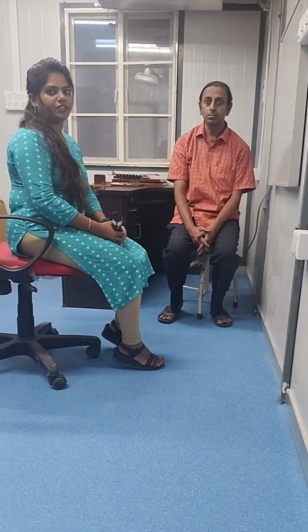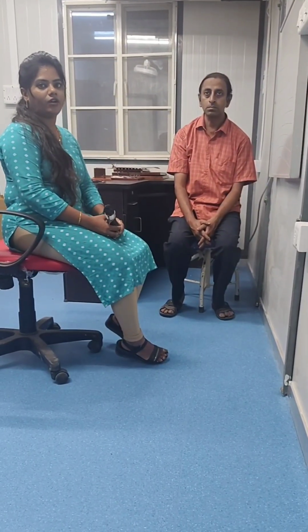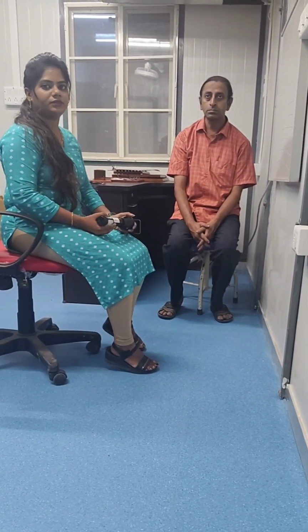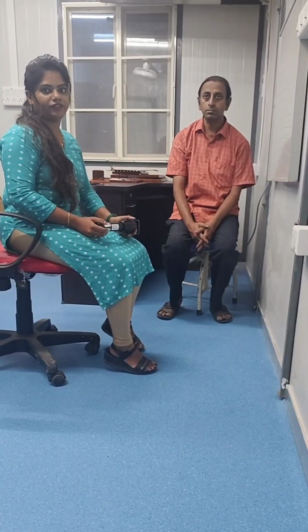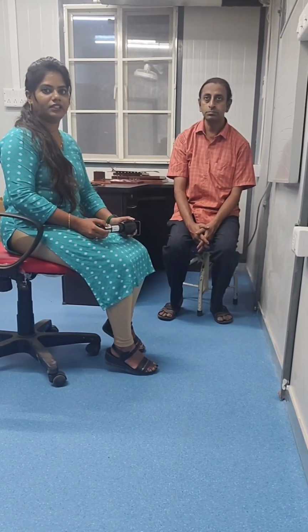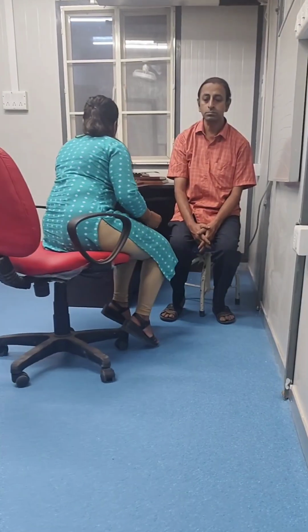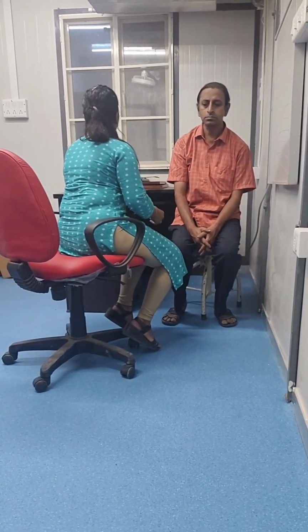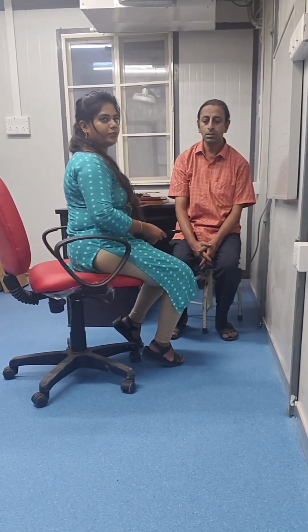Next I am going to perform the cover test. That is cover and alternate cover test. Cover test is for we can identify the manifest squint. In alternate cover test we can identify the latent squint, hidden squint. First we have to give the distance target to the patient.